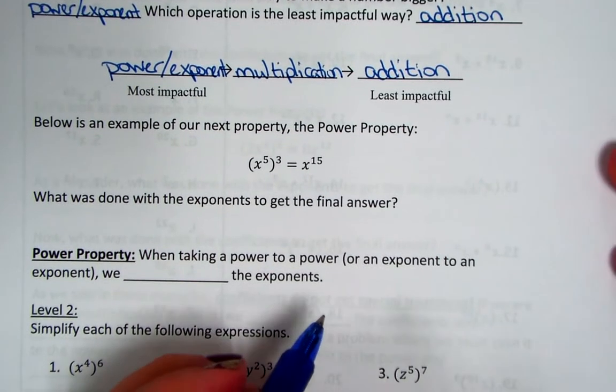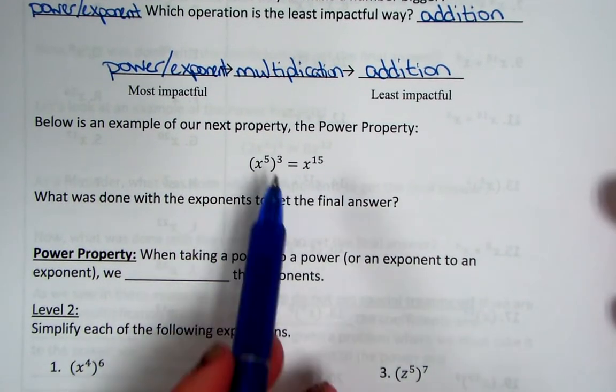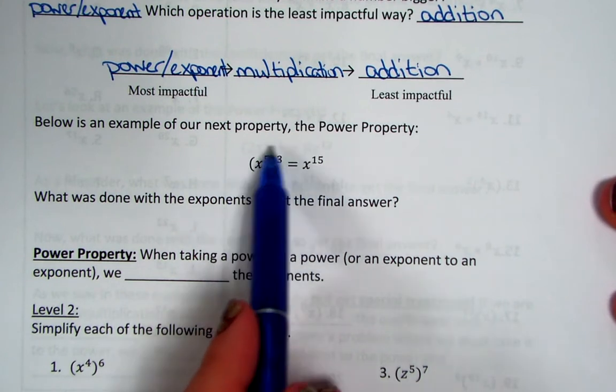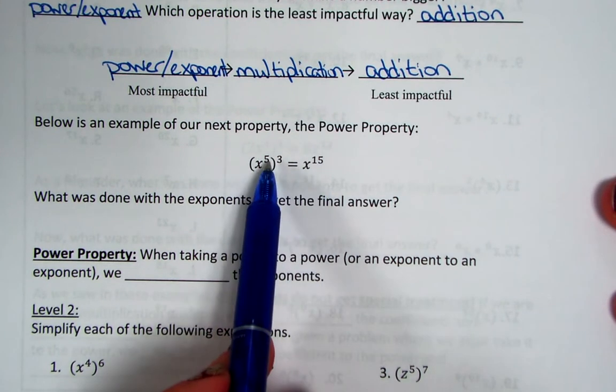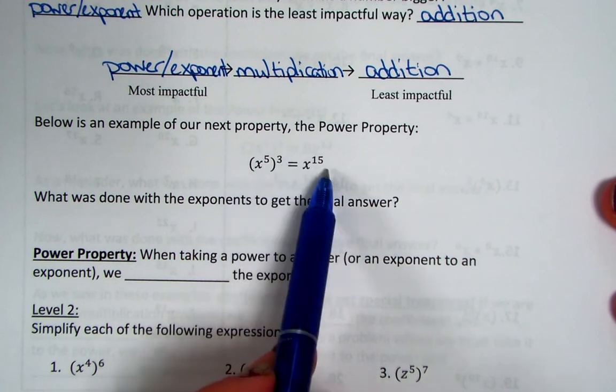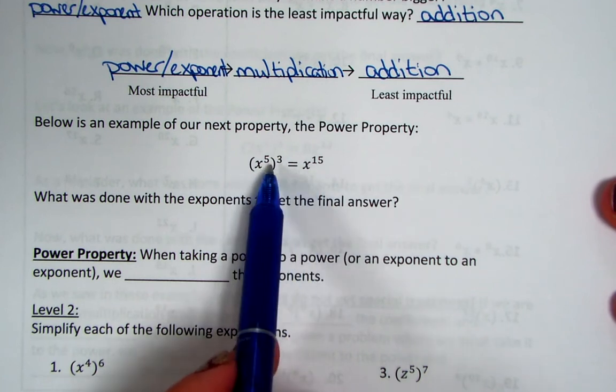Now let's take a look at that next property. So the power property looks a little something like this. How did they take the numbers 5 and 3 and get 15 from them? Well, what they did was they multiplied these exponents.